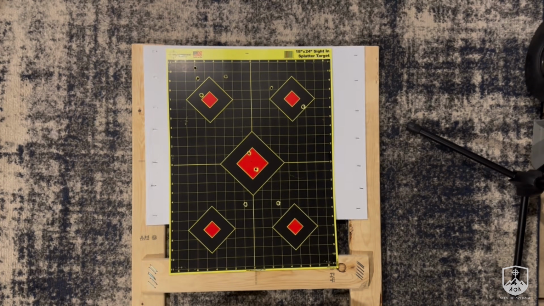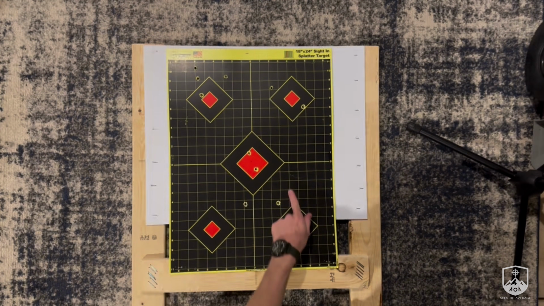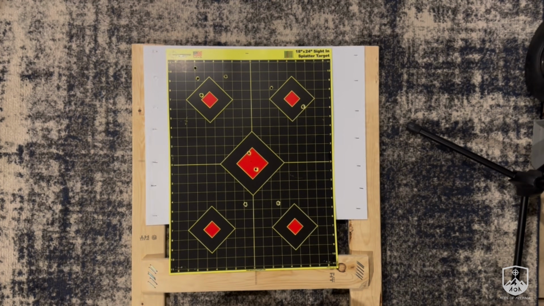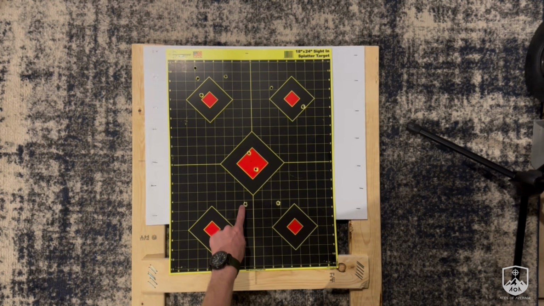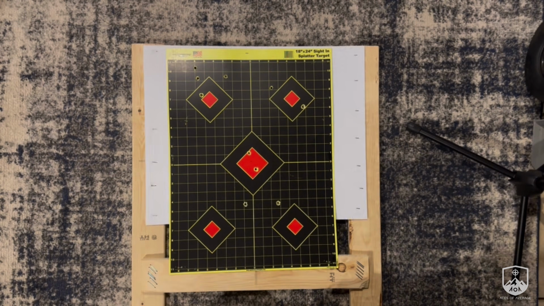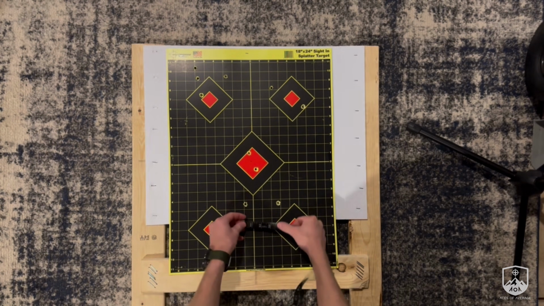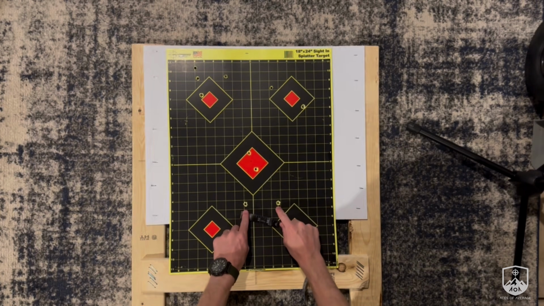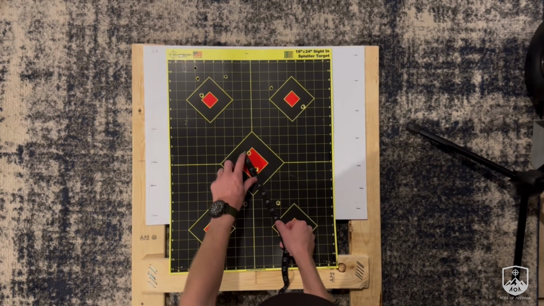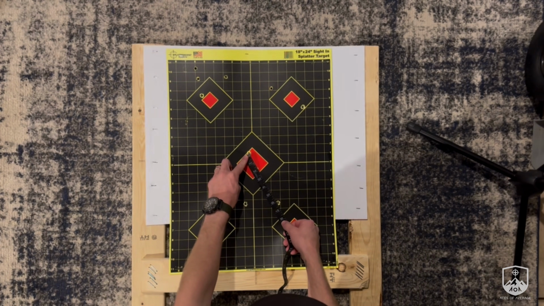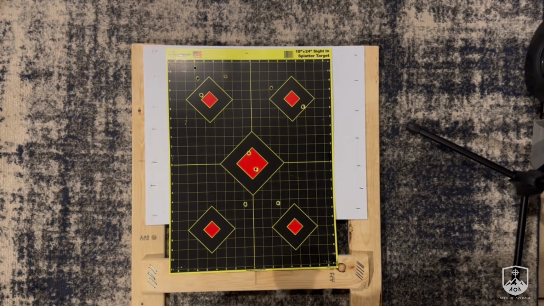Okay, so this is the target from the 300 range test. So this first grouping here was the first shots I took. That is from the BDC, so the bullet drop compensator. This is the first shot, this is the second shot, and then these are the third and fourth shot. These are going to be the cold bore shots, for cold bore specifically being this first one. That might explain why they are lower. So the total spread here is about 6 1/4 from center to center. Of course, I was aiming for center.